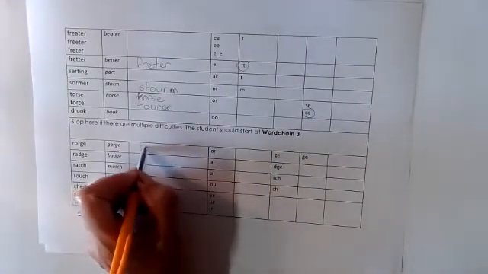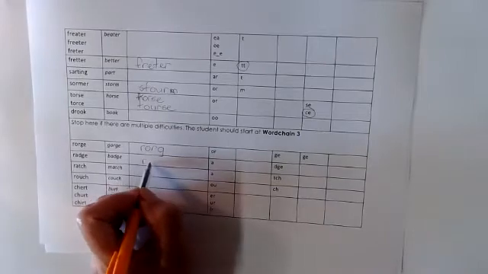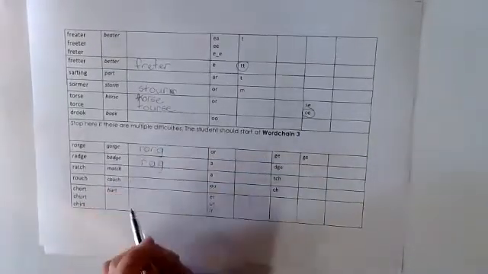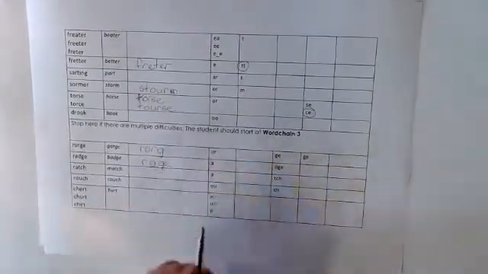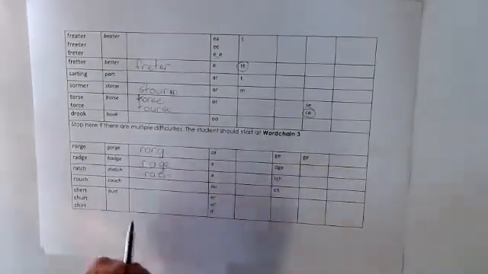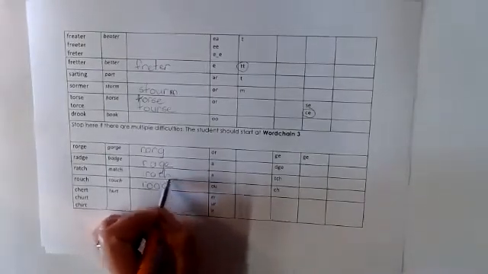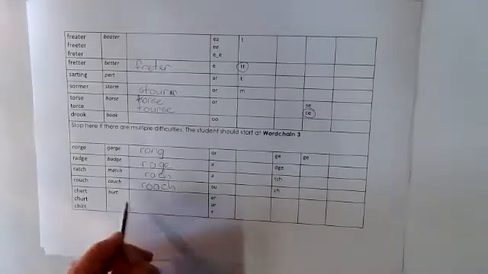So let's say for "rorge", only one option. The student wrote down "rorge", and here "rage". That doesn't look right. I think I'll put an E on the end. "Ratch", "rouch", "hurt", "churt".